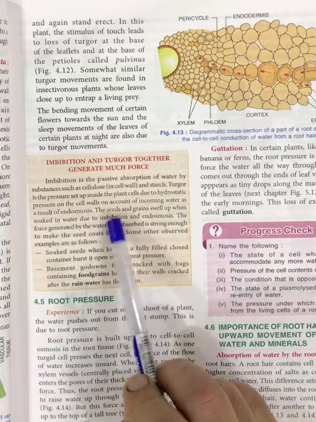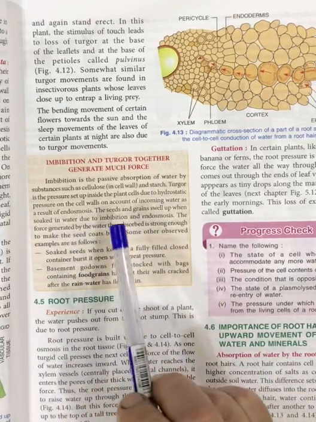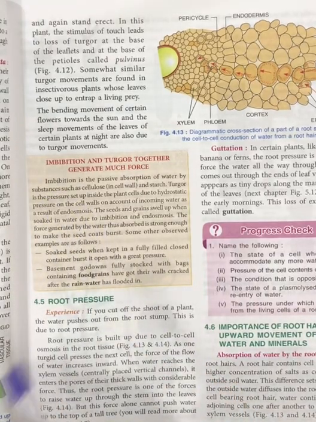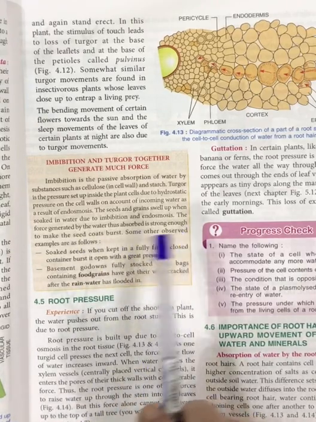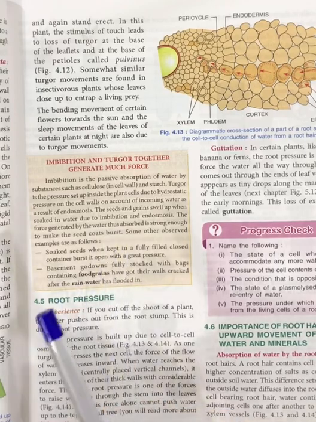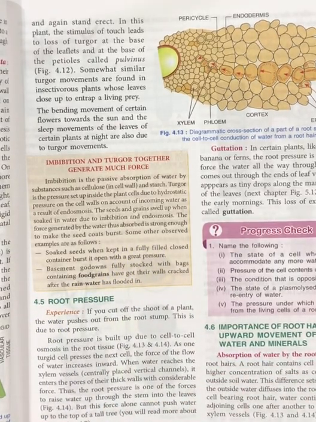The seeds and the grains swell up when soaked in water due to both imbibition and endosmosis. And the force generated by water thus absorbed is strong enough to make the seed coat rupture.